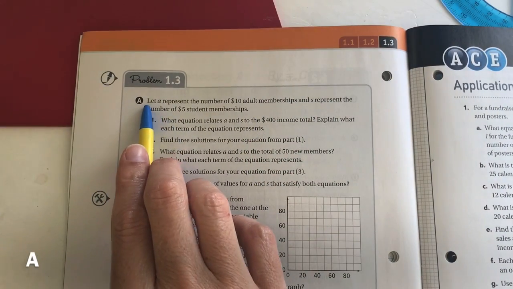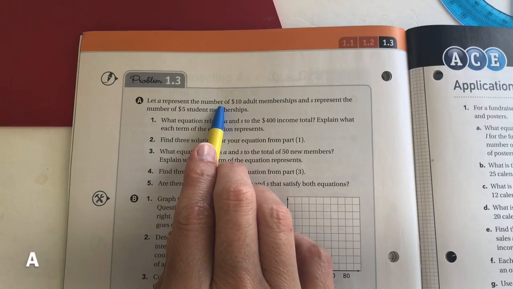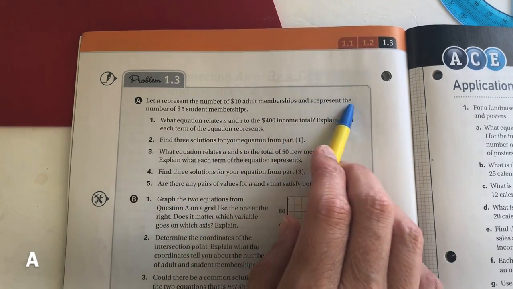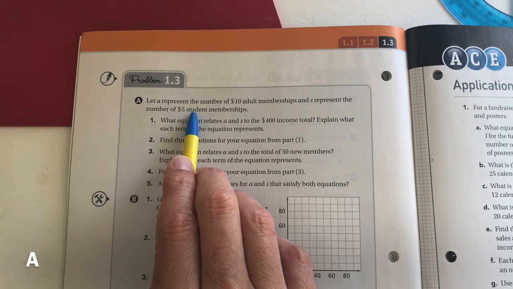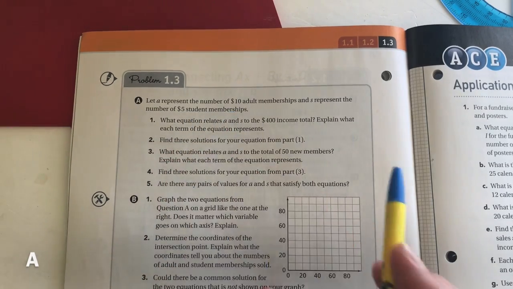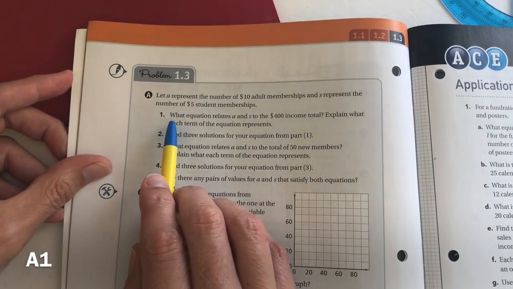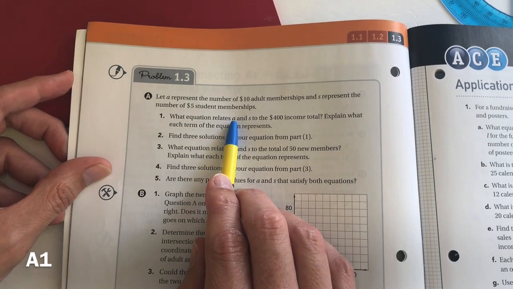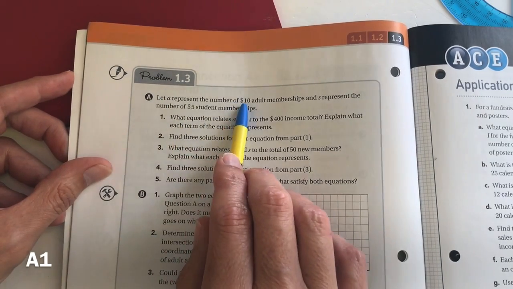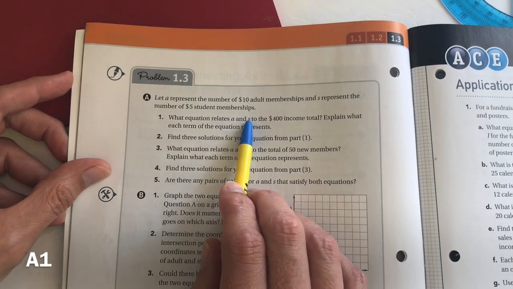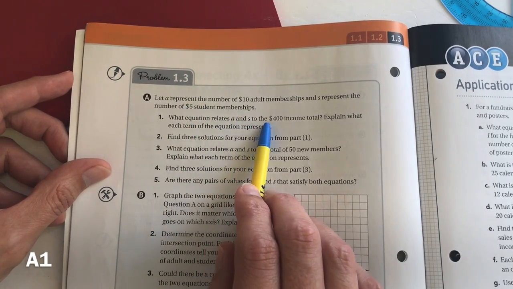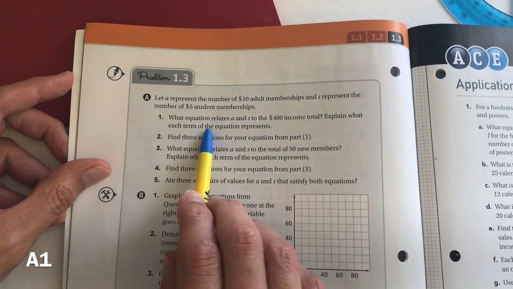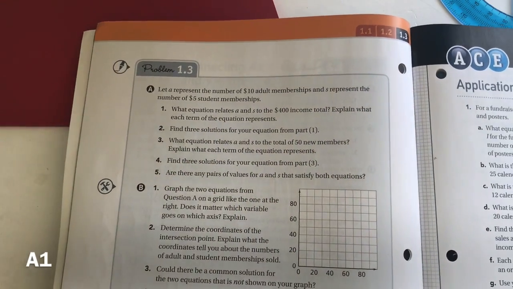Part A. Let A represent the number of $10 adult memberships, and S represent the number of $5 student memberships. Okay, we're going to be aware of that. So then 1 says, what equation relates A, which is adult memberships that are $10, and S, which is student memberships, which is $5, to the $400 income total? Explain what each term of the equation represents.